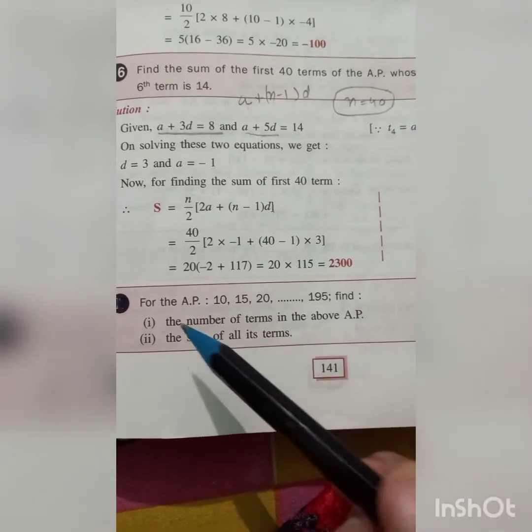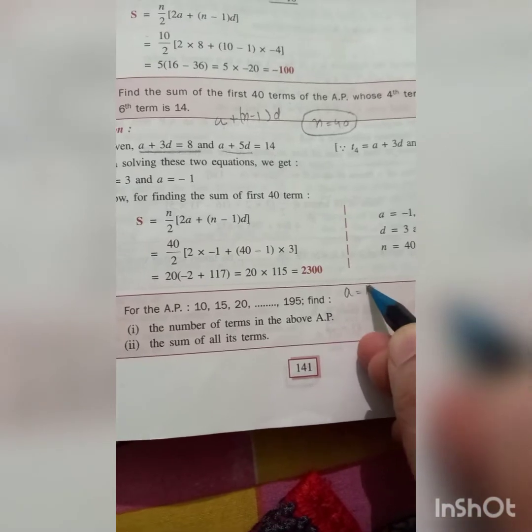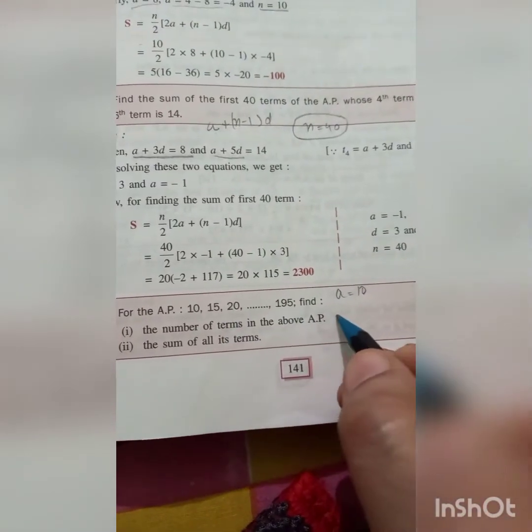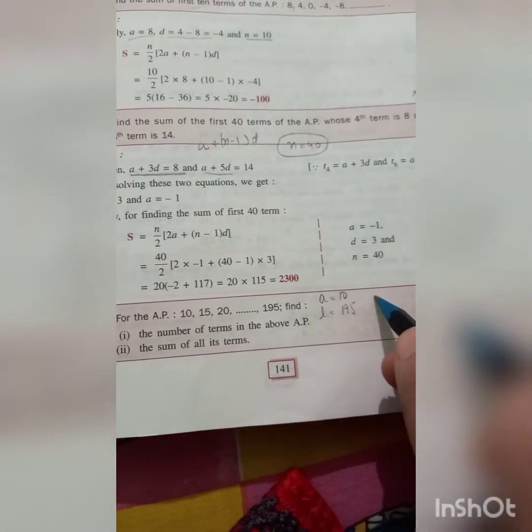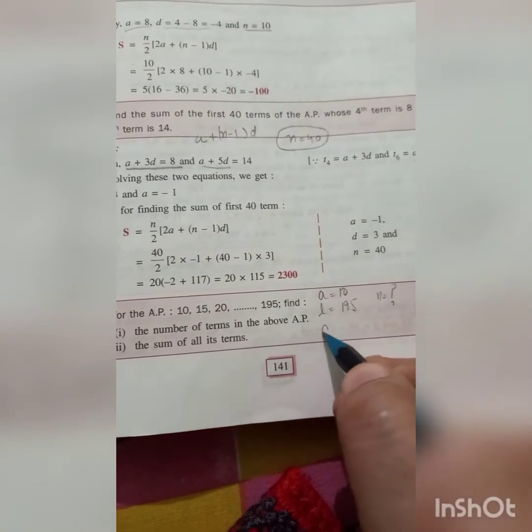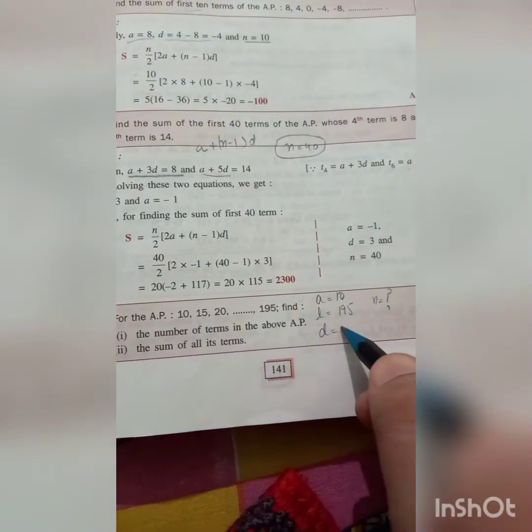Now see the next example. For the AP 10, 15, 20, ..., 195, A is 10 and the last term L is 195. Find the number of terms. You have to find the value of n. D you also know. D is the common difference, 15 minus 10, which is 5.